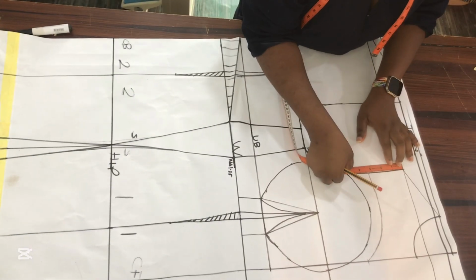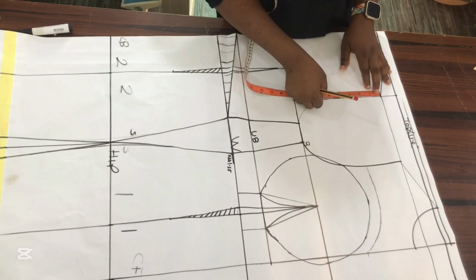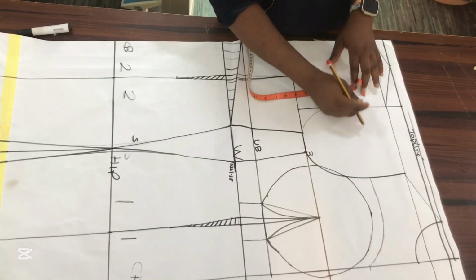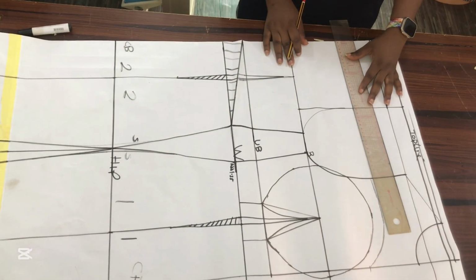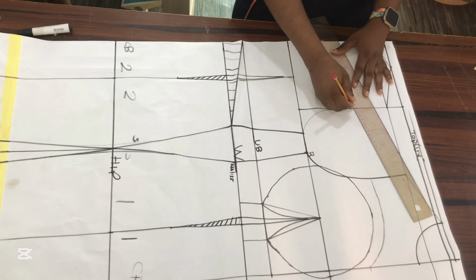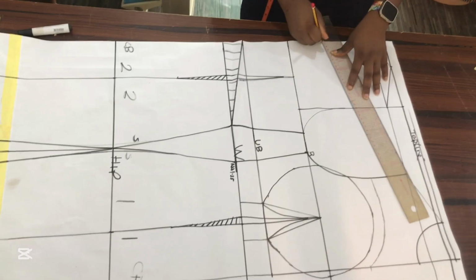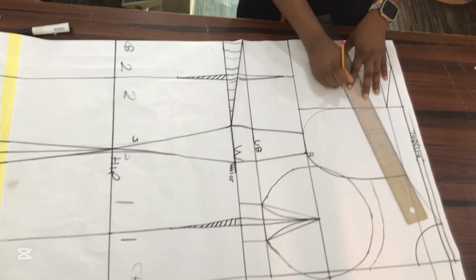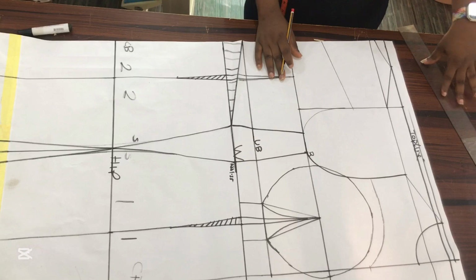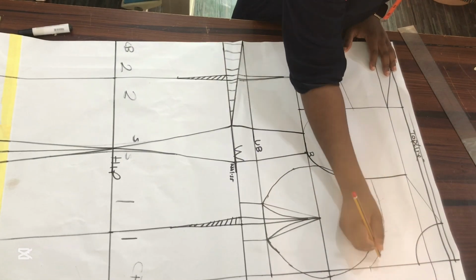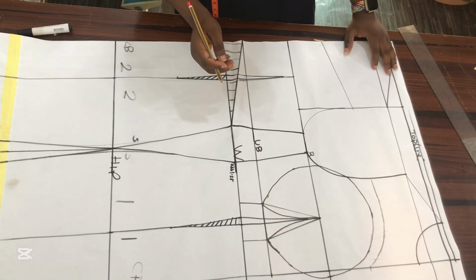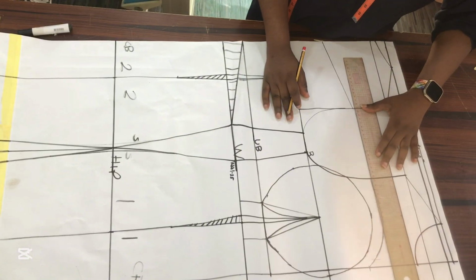Now I'm also going to measure. I'm going to do the same thing for the back. So to do the back, I'm going to transfer the measurement. I'll measure how it is in the front, the length of the curve. Then I'm going to mark it on the back and draw it a slant line. You can decide to use a straight line, but I wanted it to be a slant line for this dress.